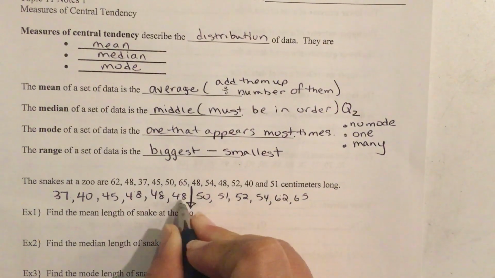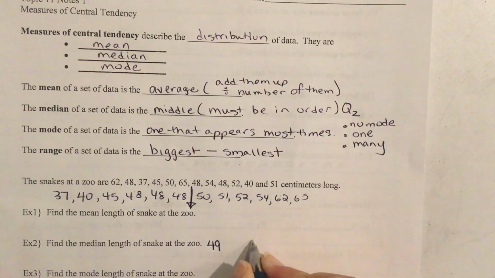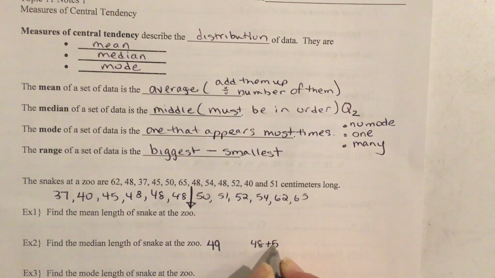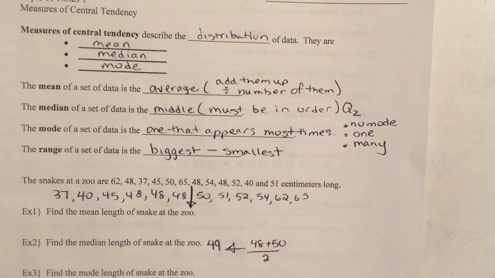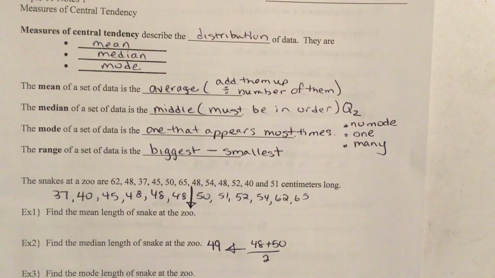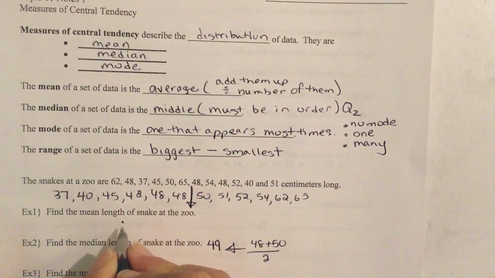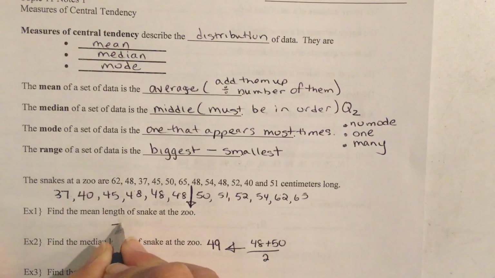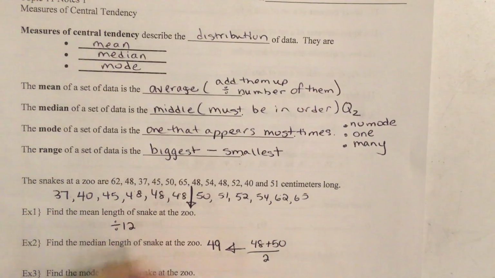Now that one was pretty obvious. If it's not, remember you would take 48 plus 50 and you would get a value of 98 and divide it by 2, and that will give you the 49. Now, for example 1, for the mean, for the average, take all those values, all 12 of them, add them up, and write that value down, and divide it by 12.